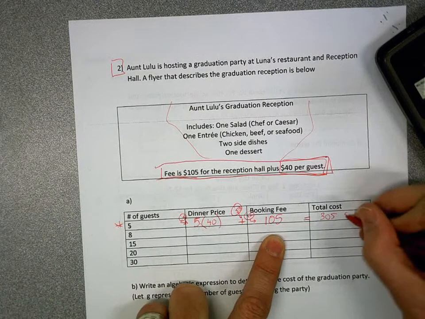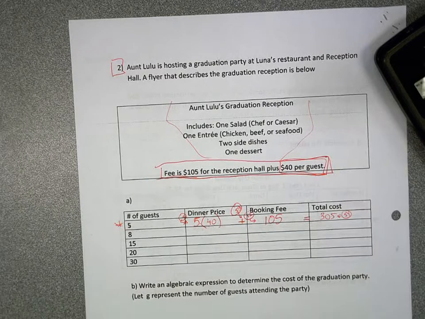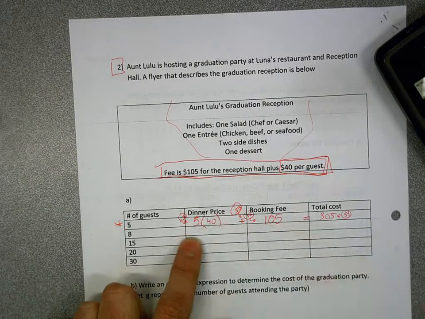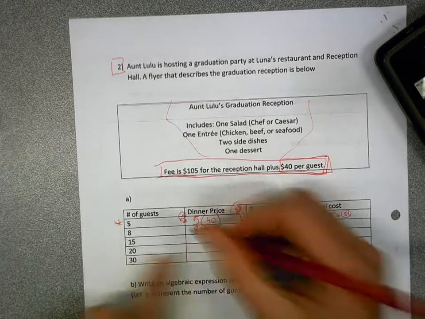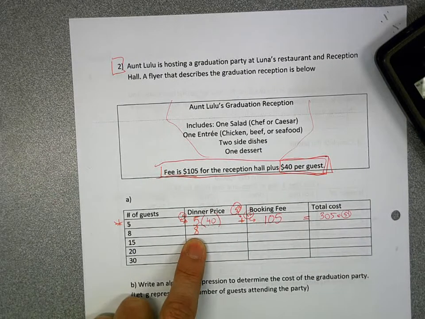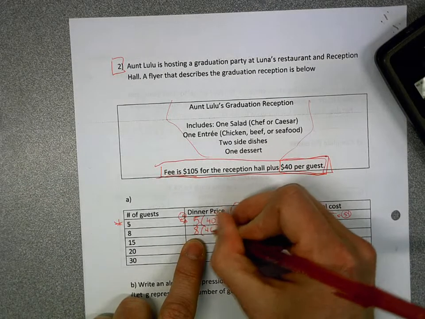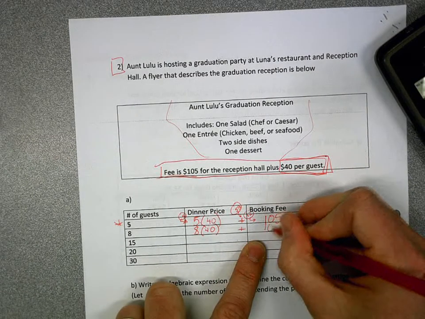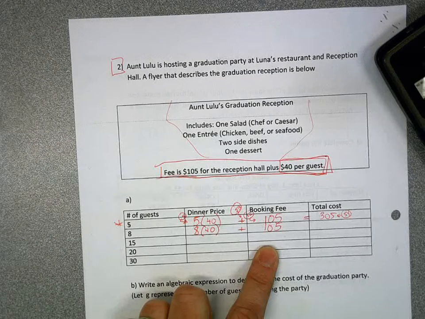Write your final price. Okay, now, when you do this, here's what you're doing. Our eyes are up here. Thank you. You are recording this down, but instead of 5, it's 8 guests times 40 plus the flat fee of $105, and you're going to solve that.